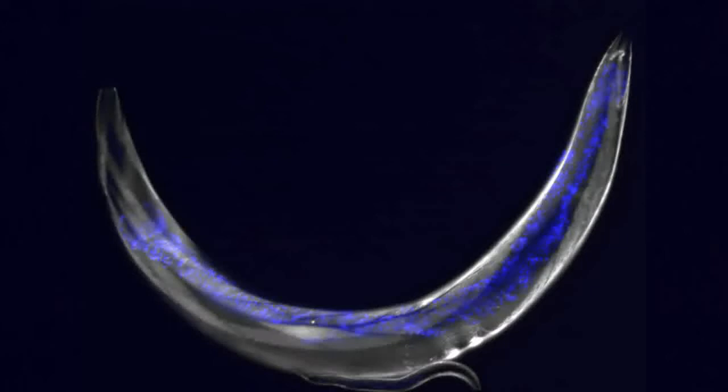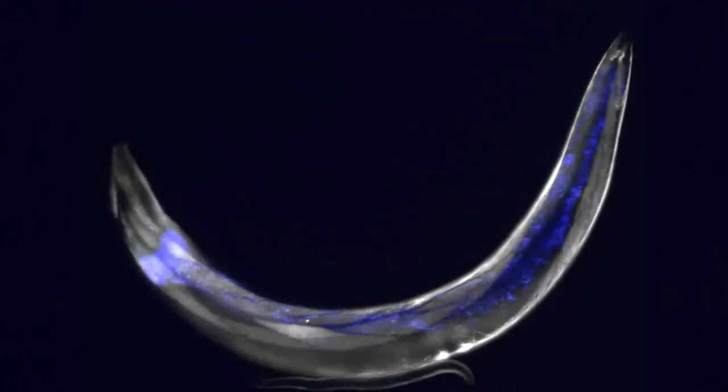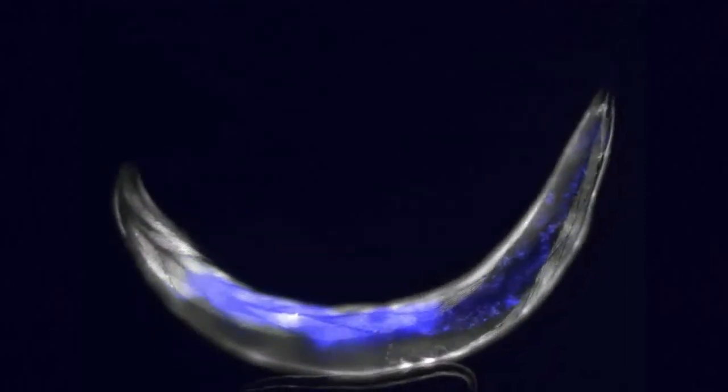Here the muscle appear white. You see how the wave of muscle contraction moves along the worm. And now starts the death fluorescence. And now the worm gets longer again.